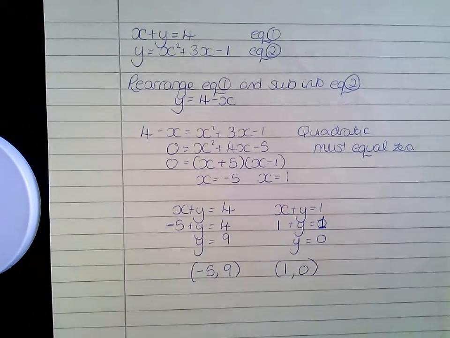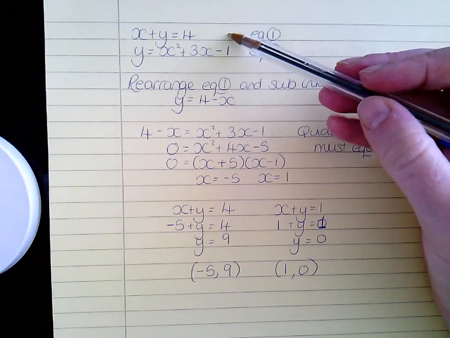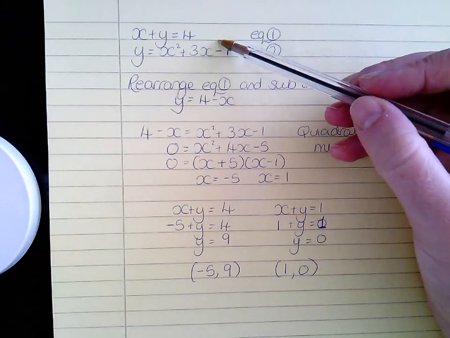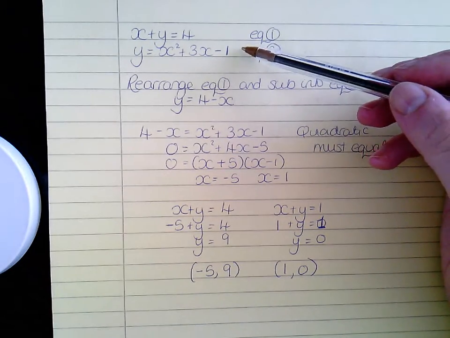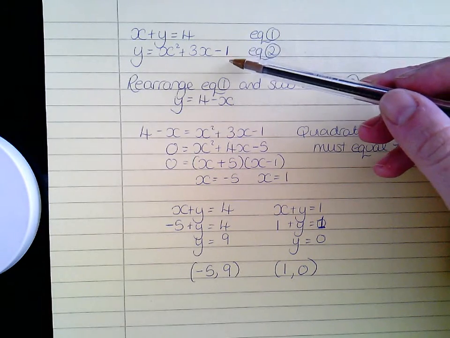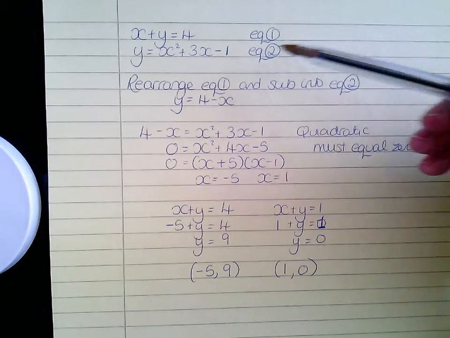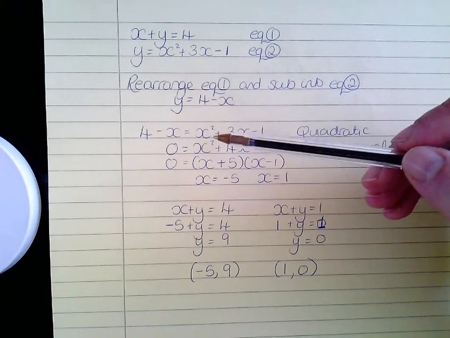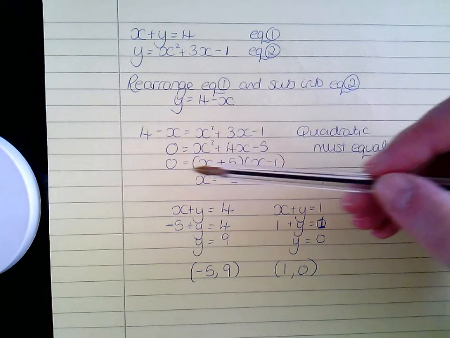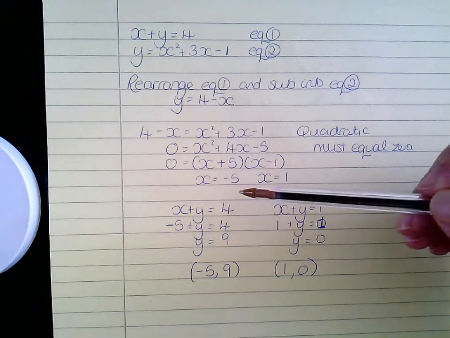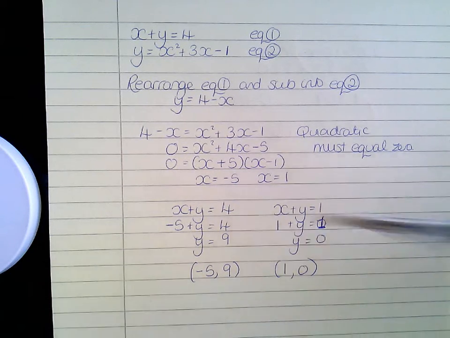So just to recap, rearrange your linear equation to make either x or y equal the rest of the equation. Substitute that into the second equation. Solve that by making it equal to 0. Once you have your two values for x, find your two values for y.